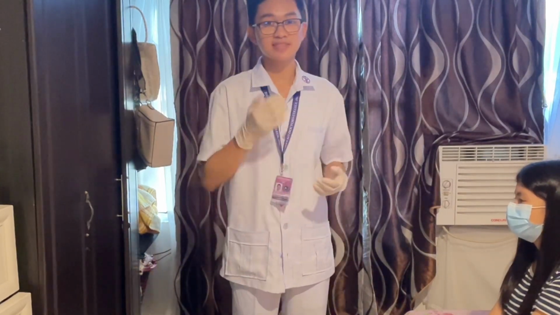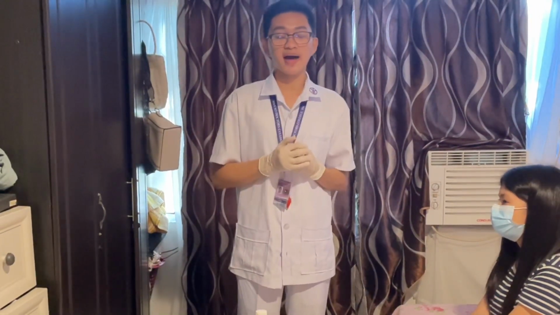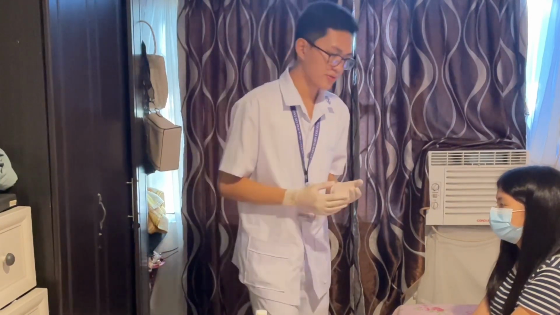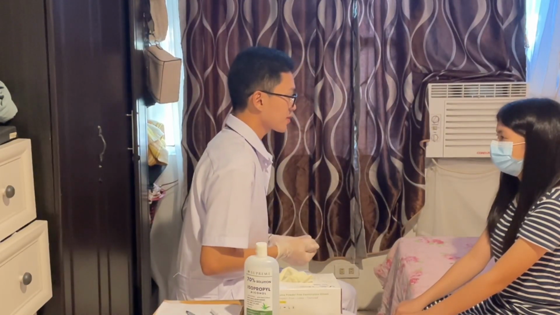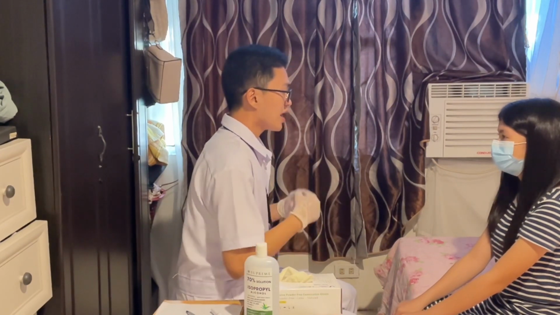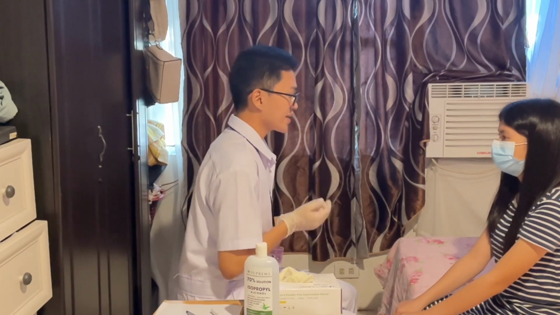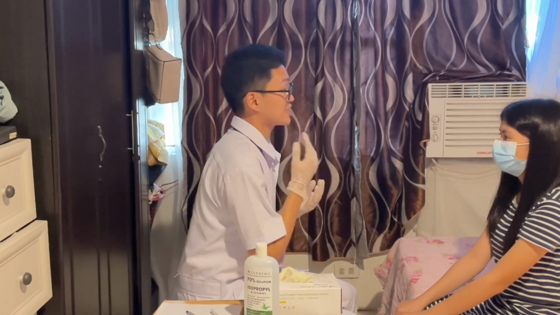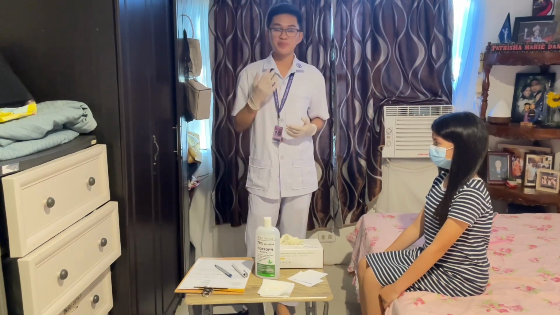Now I'm going to inspect the eyebrows for hair distribution, alignment, skin quality, and movement. I'm going to ask the client to raise and lower the eyebrows. Also, we have to inspect the lashes for evenness of distribution and direction of the curl. Okay, ma'am, can you raise your eyebrows? Now lower them down. Okay, thank you. As I observe, there is equal movement, the eyebrows are evenly distributed, the skin is intact, and the eyebrows are symmetrically aligned. Your lashes are slightly curled outward, which is a normal indicator.